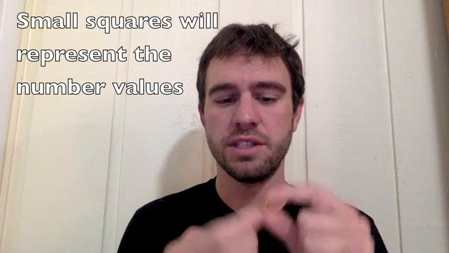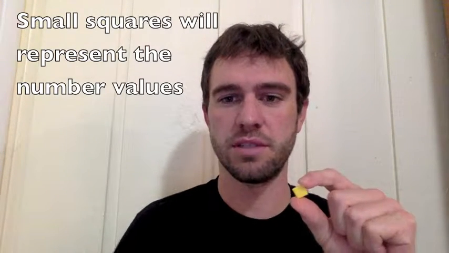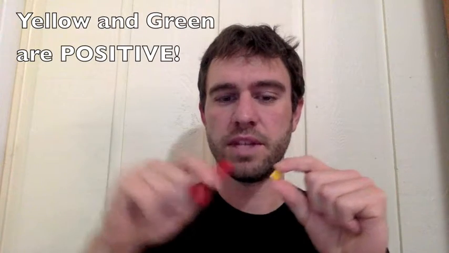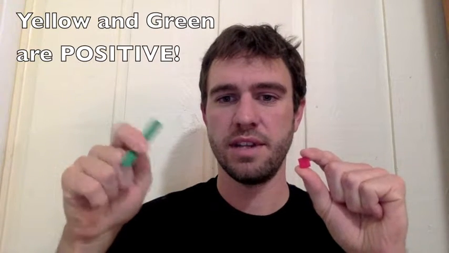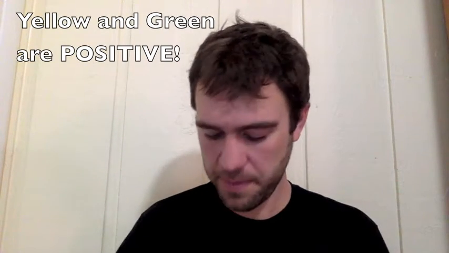When you introduce this to your students, it's really important to point out that color does matter, because red, you can tell we have red for both the variable block and the value block. So red represents negative numbers. Yellow and green are going to represent positive numbers. That's really important for students to be able to distinguish negative and positive. And it's important to have a variety of those, that way you can do a number of different examples with them.